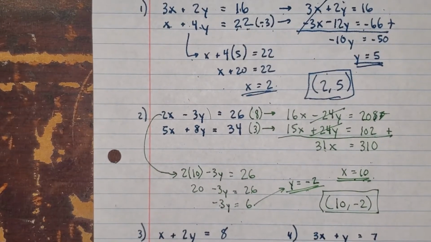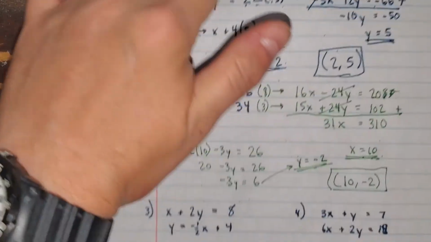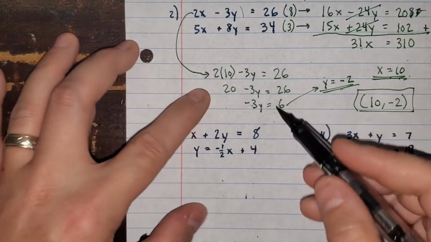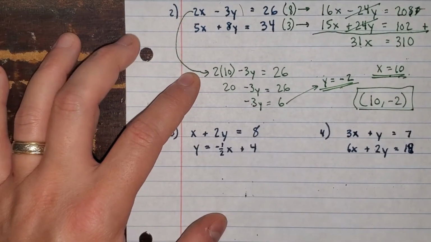Now, most of our systems of equations do come to nice, pretty answers. 2, comma, 5, 10, comma, negative 2, 2, comma, 4, 5, comma, 1. But every now and then we come to a couple of odd things. So I want to show you those as well. So here we go. Look at number 3 here. We've got x plus 2y equals 8 and y equals negative 1/2 x plus 4.